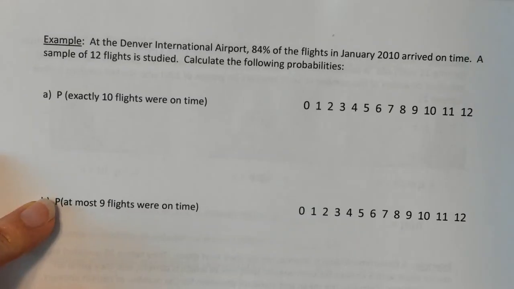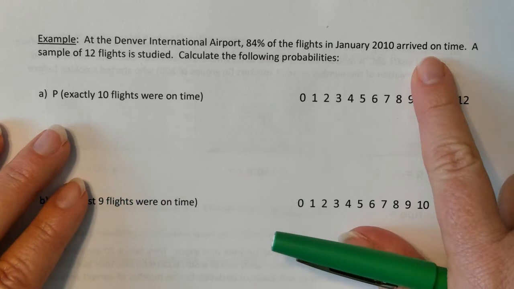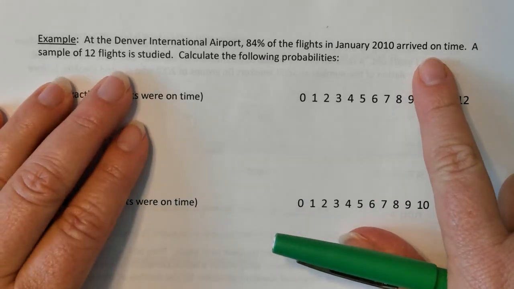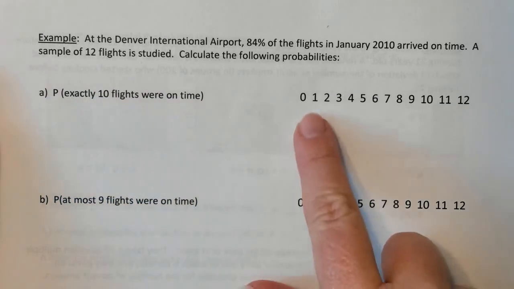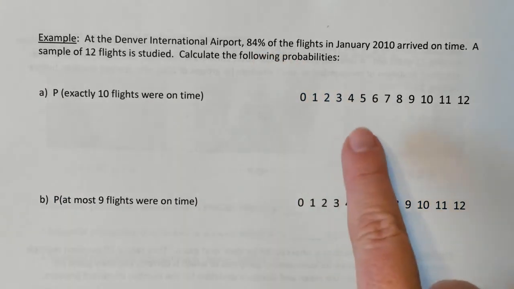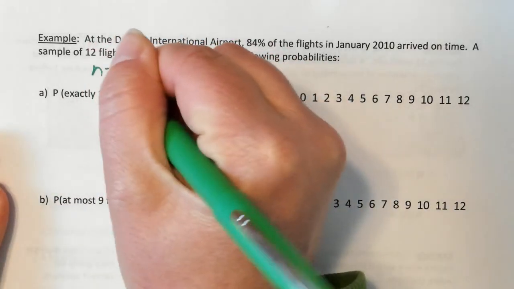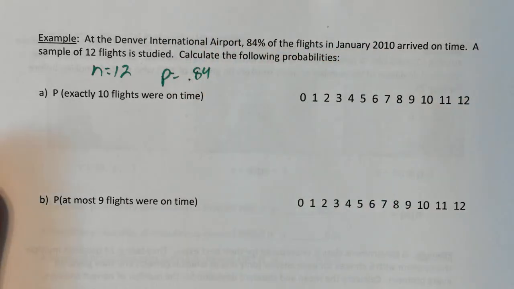At the Denver International Airport, 84% of the flights in January 2010 arrived on time. A sample of 12 flights is studied. Calculate the following probabilities. It is a binomial. Each flight has an 84% chance of being on time. There are an exact number of trials, 12, so n is 12. Each one has a probability of 0.84 of being on time.